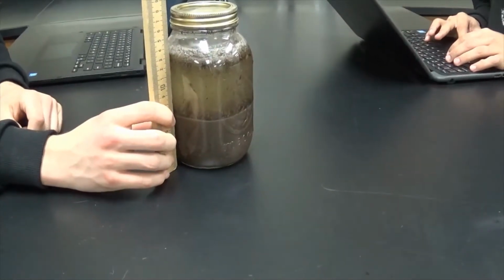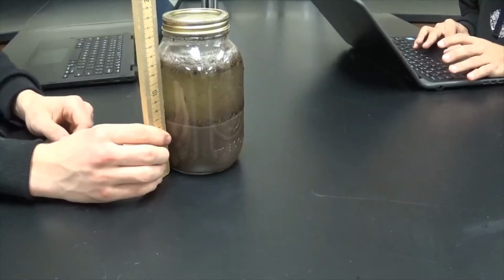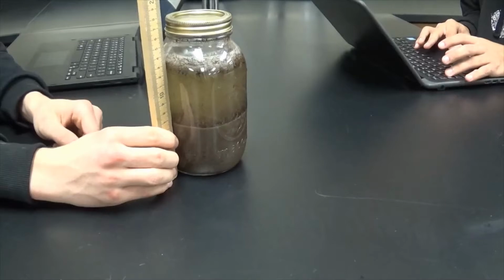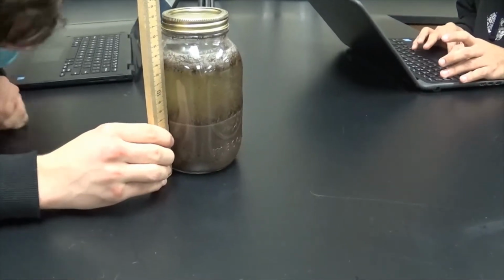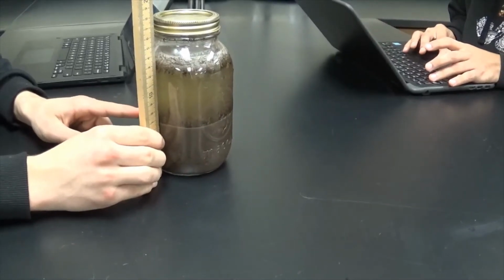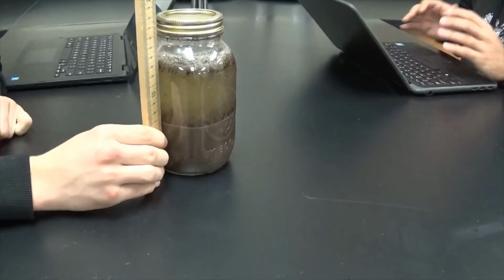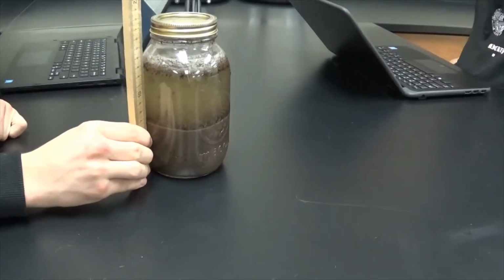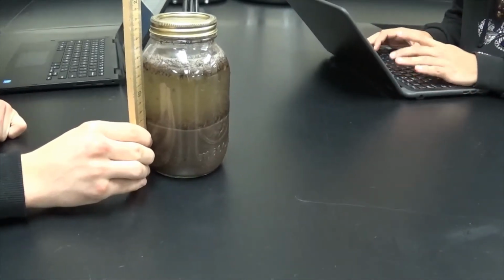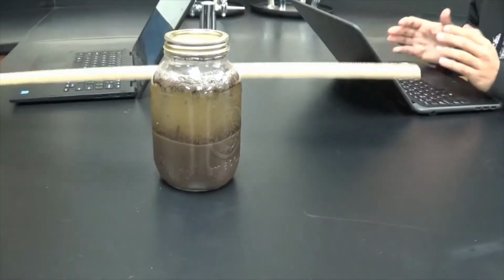Okay, so which one are you measuring first? I was probably going to measure the clay first since it's at the top. Okay. So how much clay do you have? There's not much. It's about from here to here, honestly. I'd say half an inch of clay. Half an inch? Okay. So record that in your lab report.